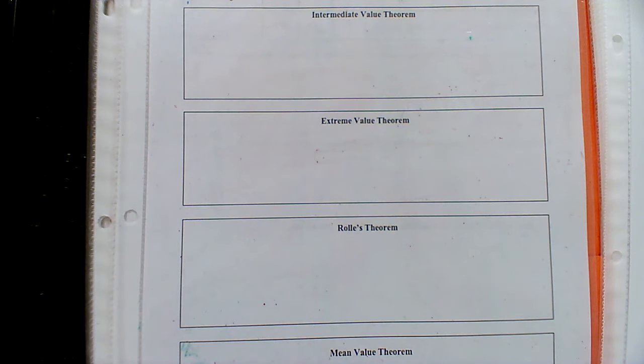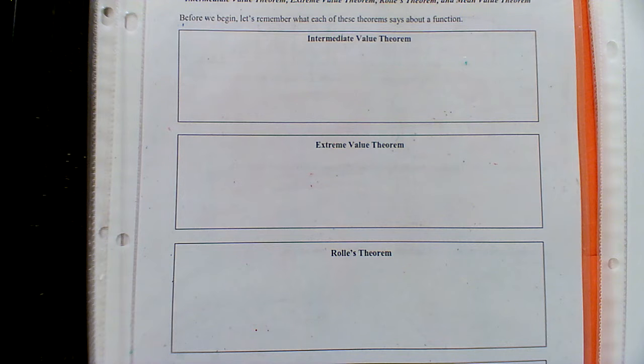Alright, so starting out, this section is applying theorems in calculus. So we're going to talk about the intermediate value theorem, extreme value theorem, Rolle's theorem, and the mean value theorem. All of which we have discussed at some point, whether recently as in last week or prior weeks, but we have talked about all four of these.